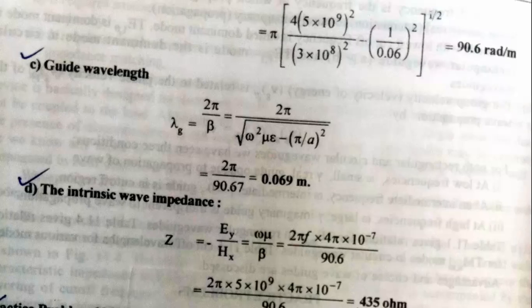So omega mu divided by beta: omega is the angular frequency 2 pi F, and mu we know very well is a constant value. Instead of taking mu 0 mu r, if we consider air, then mu 0 is the constant 4 pi into 10 raised to the power minus 7. We have already calculated beta as 90.6. Substitute the value and you will find the intrinsic impedance is 435 ohm.